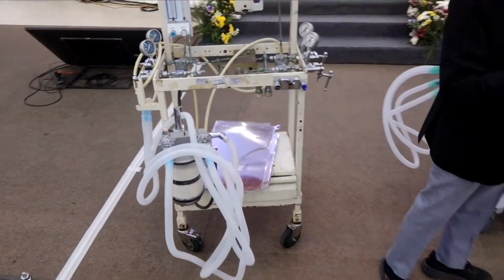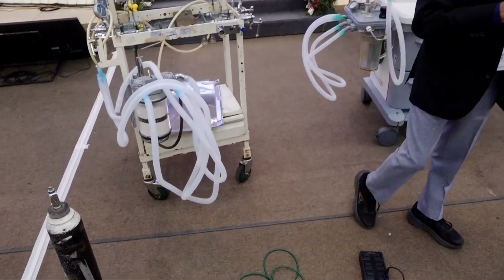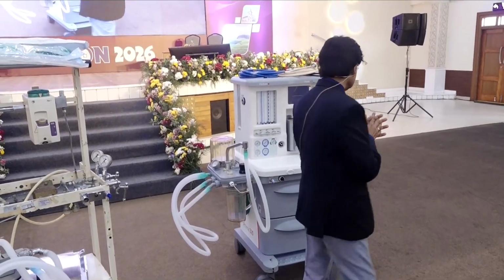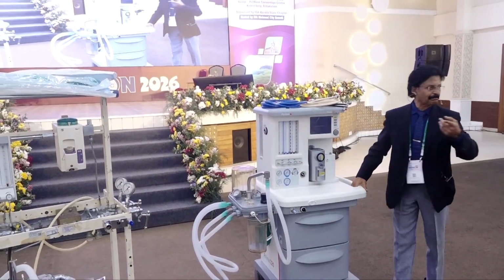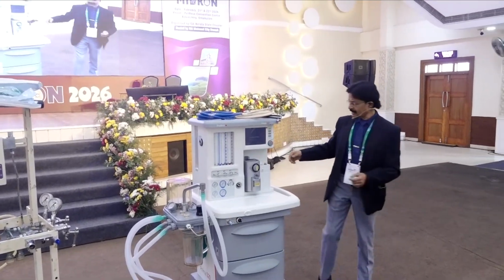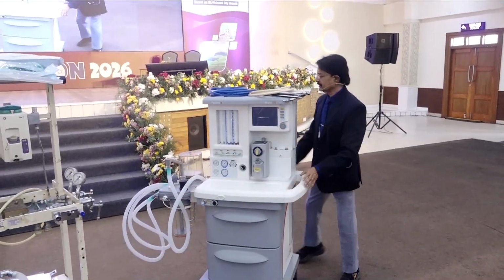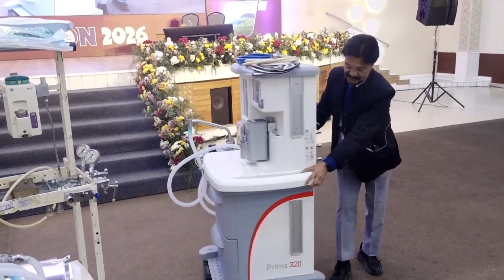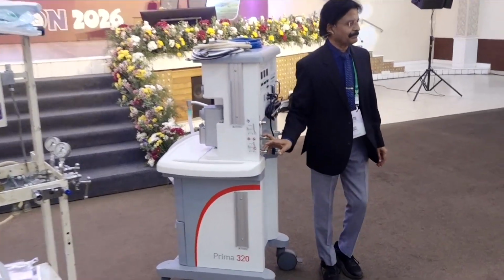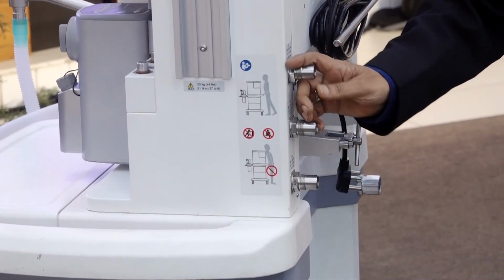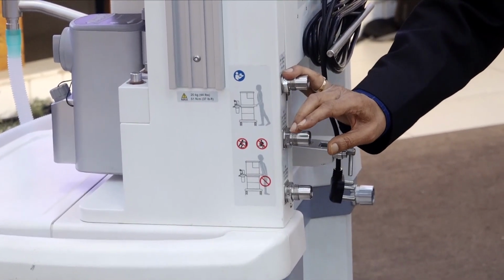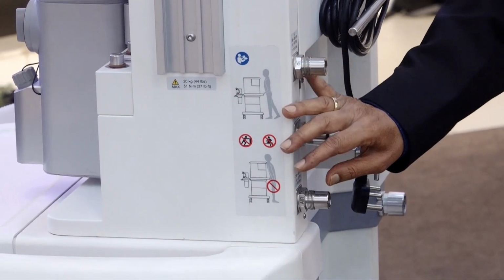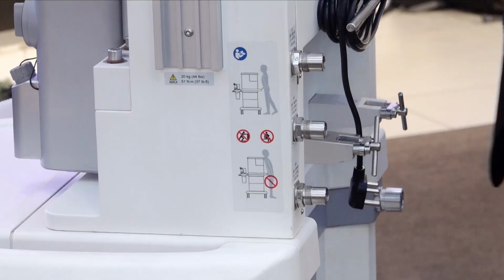In the intermediate pressure system, the first thing you should know is the pipelines. The pipelines in the modern workstations are in the intermediate pressure system. In the older machines I showed you, the connections of the pipeline were the same as the yoke assembly. Whereas now you have separate connections. You can see these are the inlets for the pipelines. What is special about these separate inlets is that there is also a safety system here. Like the pin index safety system, what we have here is the diameter index safety system.